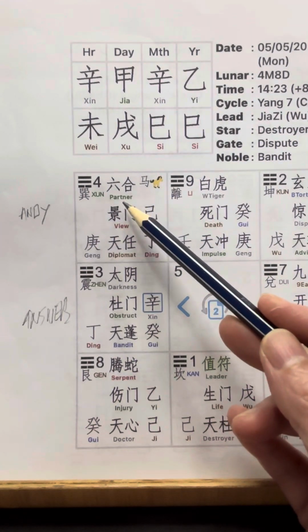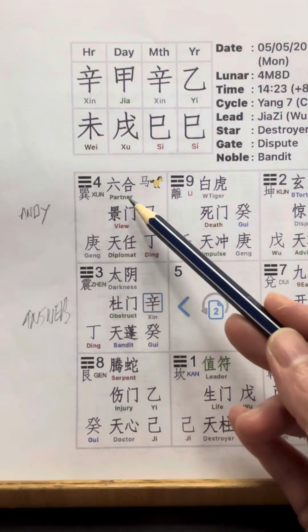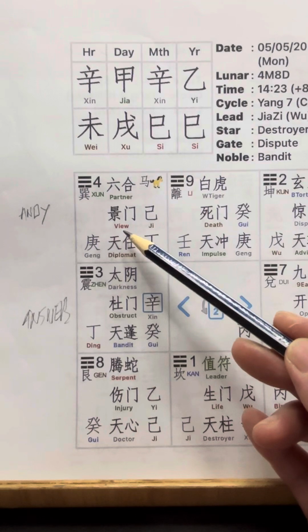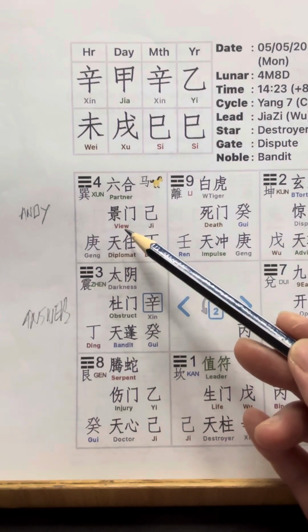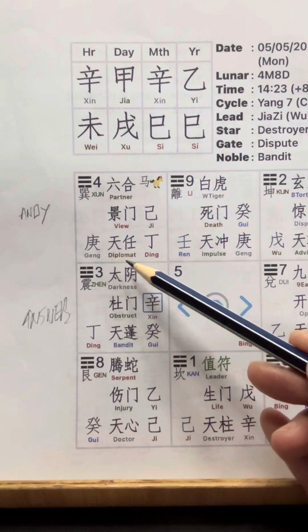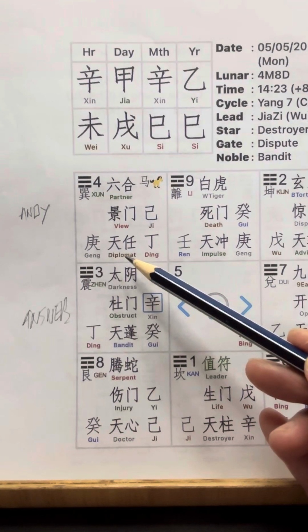Partner refers to a person who is easygoing or amicable. Fu Yin means that this person has the tendency to look good and have good planning. A diplomat person is usually hardworking and willing to sacrifice in order to achieve great things.